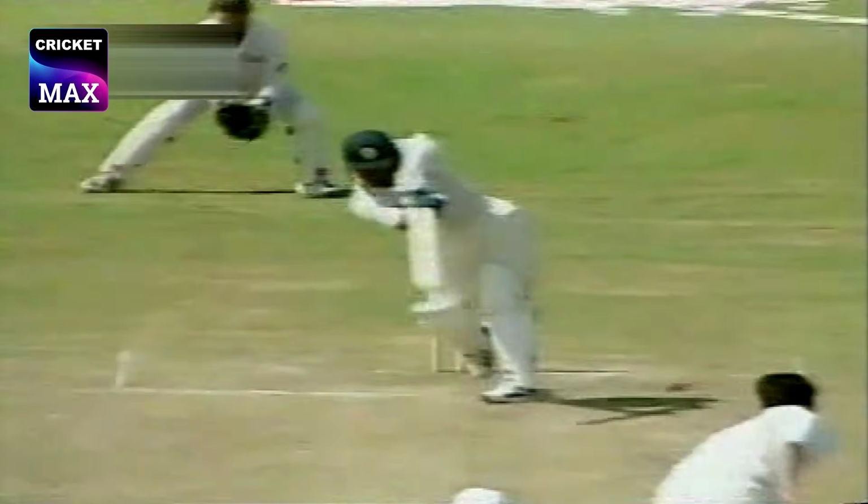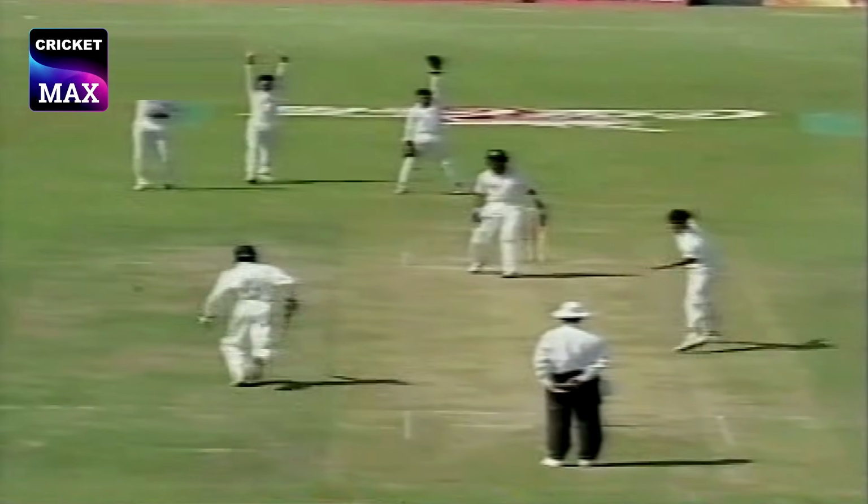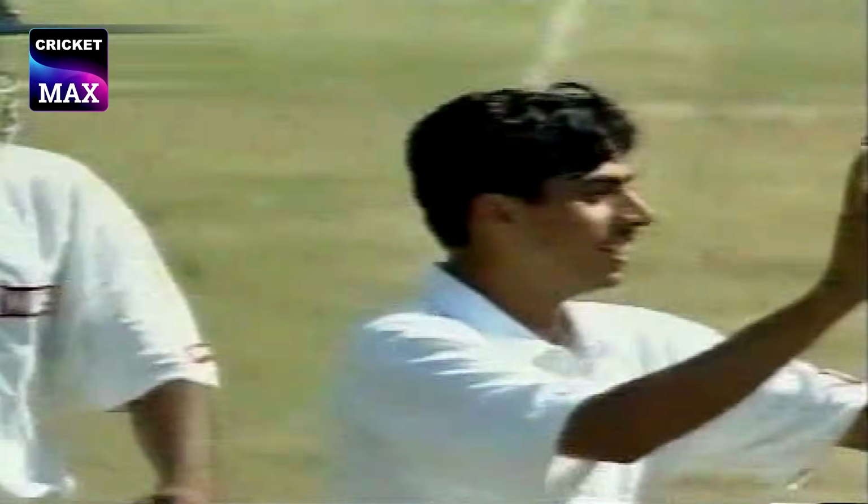To wait for the umpire's signal here. Nicely timed. A chase for Tendulkar, but he gives up. That's wrapped on the pads. Up goes the finger. First Test match wicket for Ashish Nehra, and he's got it pitching the ball up.